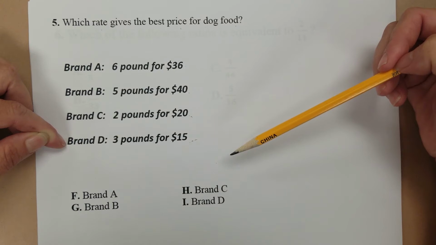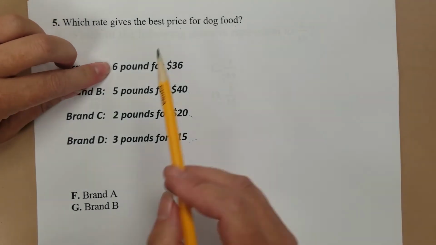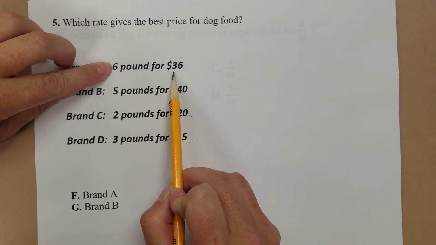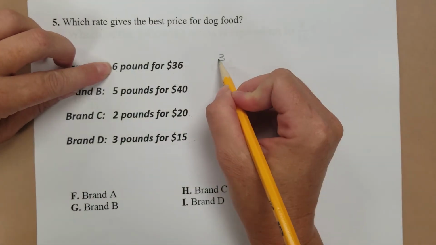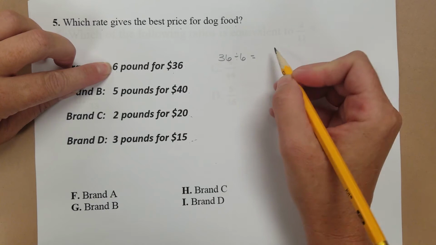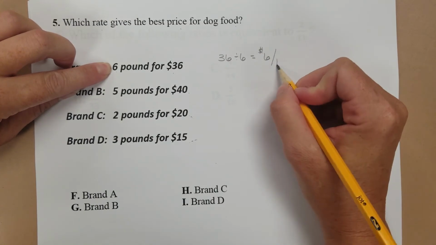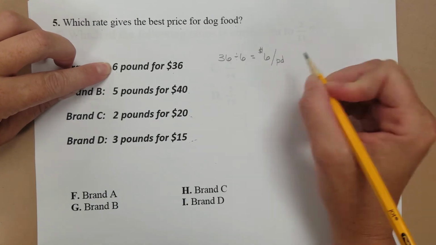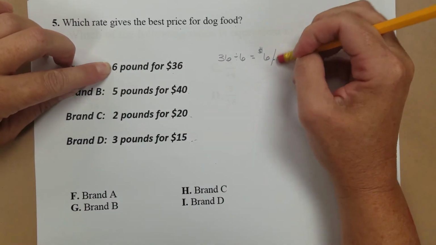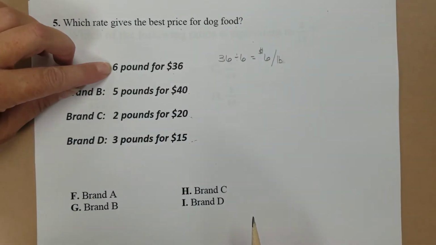And we have to say, well, how much does it cost for just 1 pound? Well, if 6 pounds costs $36, I can do 36 divided by 6, and that would give me $6 for 1 pound.